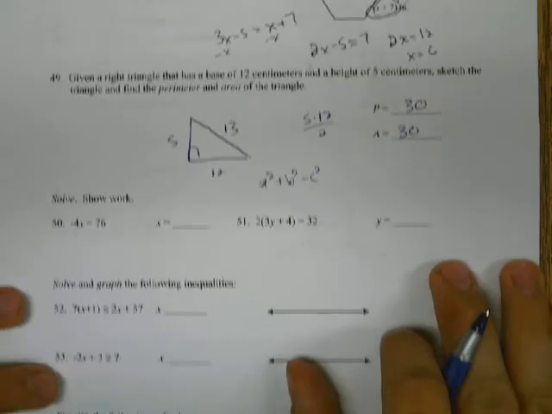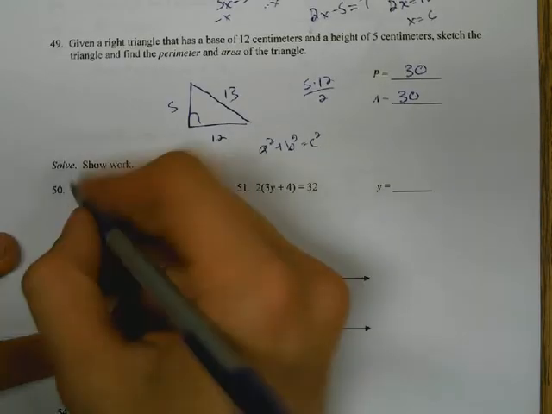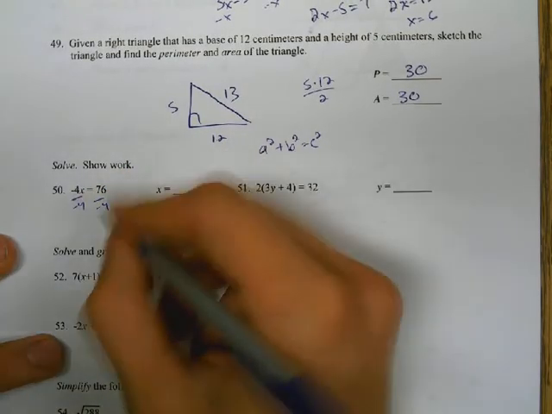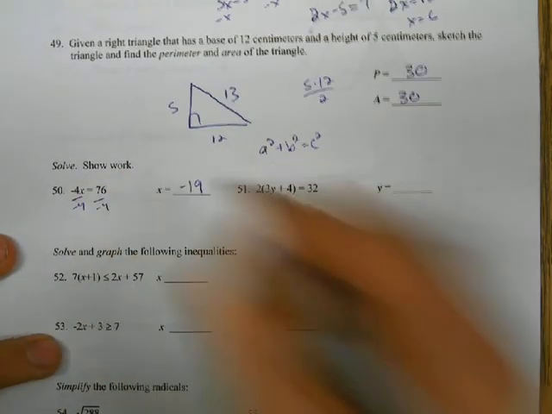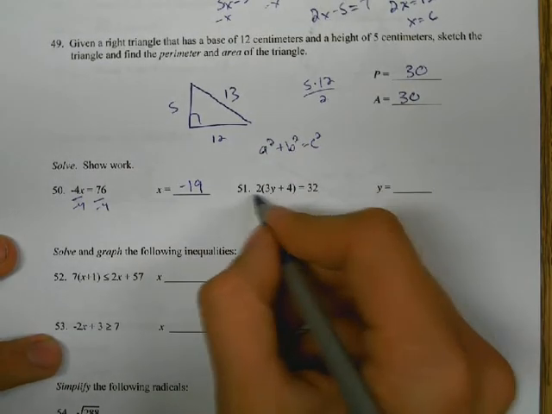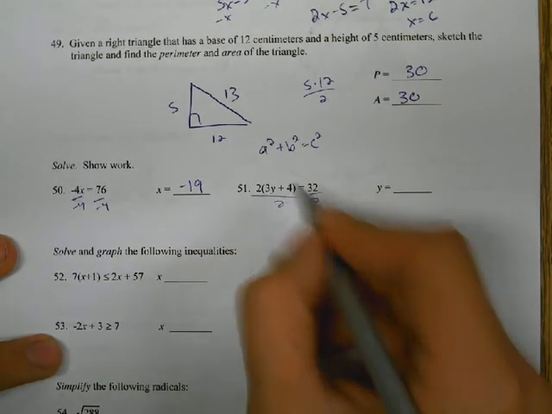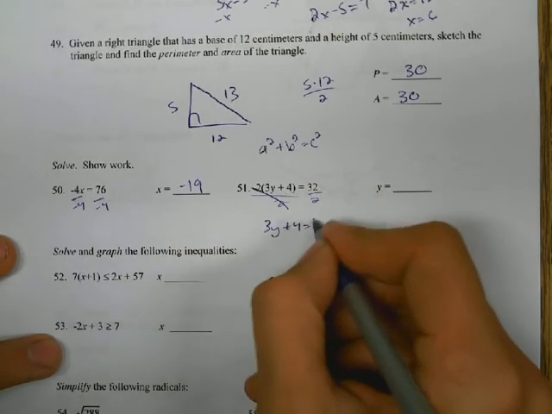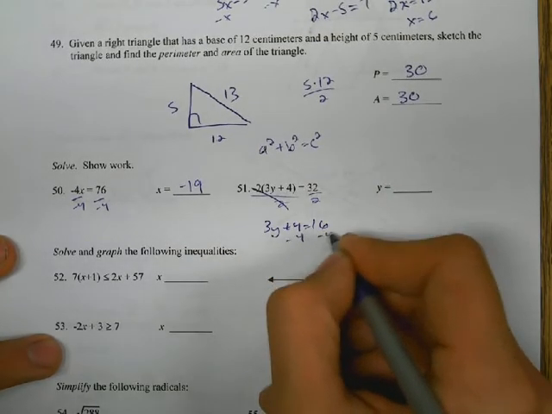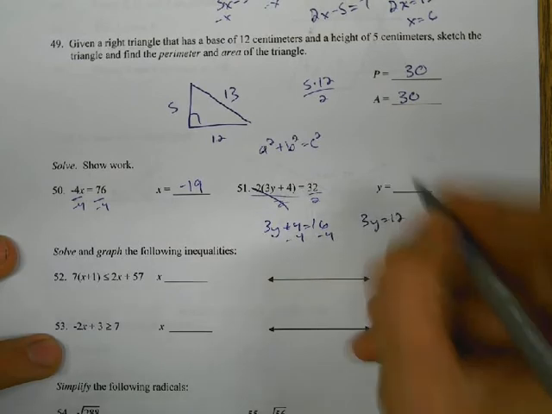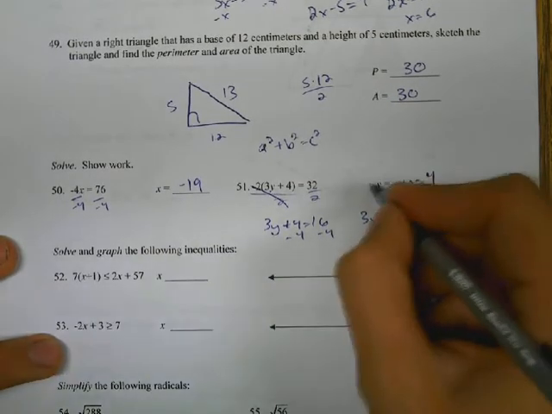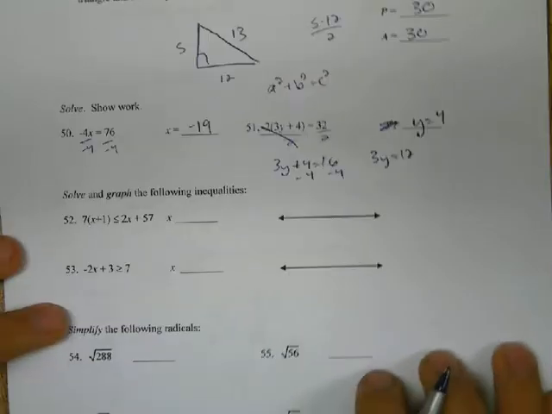Sliding it up. Solve this one. Pretty easy. We're going to pull that negative 4 off. That's going to give us negative 19. On this one, solving for y, I'm going to divide the 2 off of everything. That way I don't have to distribute. I'll get 3y. This will cancel. 3y plus 4 is equal to 16. Pull the 4. We'll get 3y is equal to 12. That'll give us y is equal to 4 on that one. Gracious. Didn't have to write that.